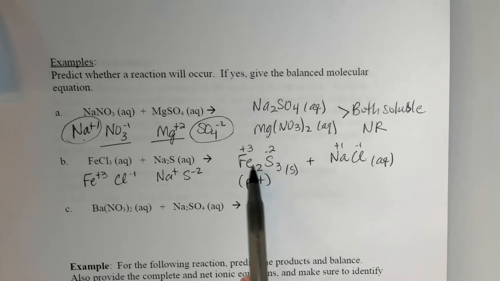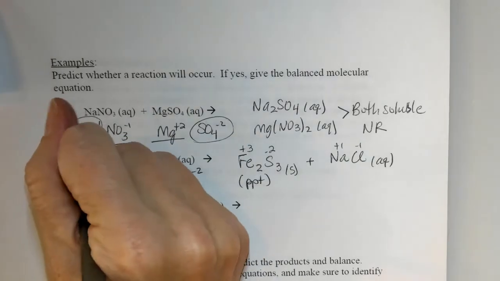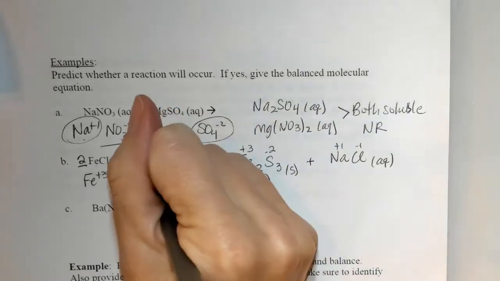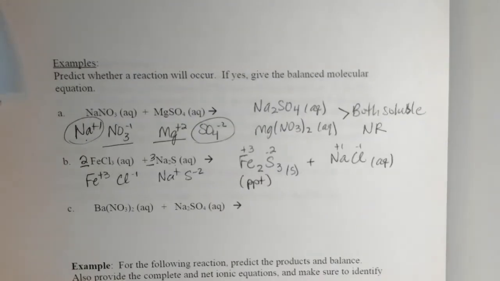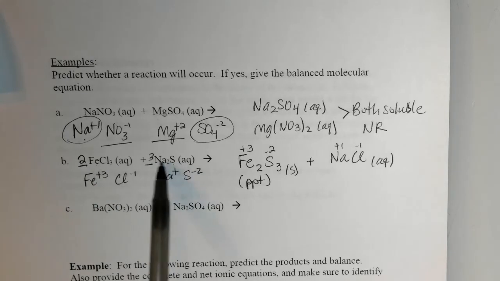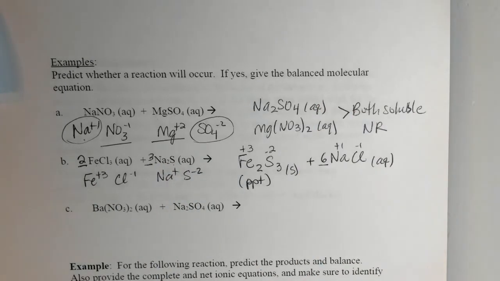I needed 2 irons to make this iron 3 sulfide, and on the reactant side I only have 1 iron, so I'm going to put a 2 in front of FeCl3. I needed 3 sulfurs, and I only have 1 on the reactant side, so I'm going to put a 3 in front of sodium sulfide. Now I've got 3 times 2, 6 chlorines, and 2 times 3, 6 sodiums, so a 6 in front of NaCl on the product side, and I now have my balanced equation.